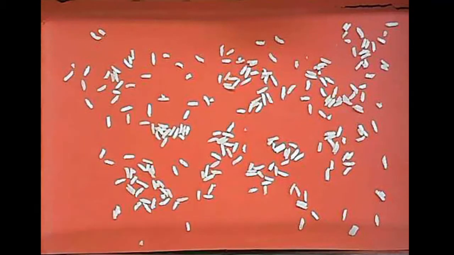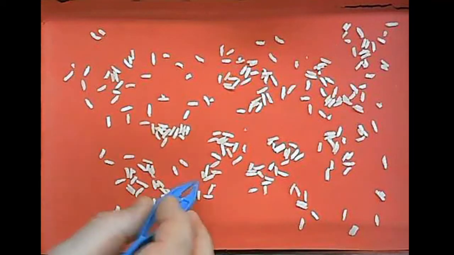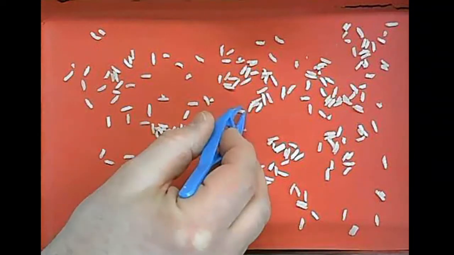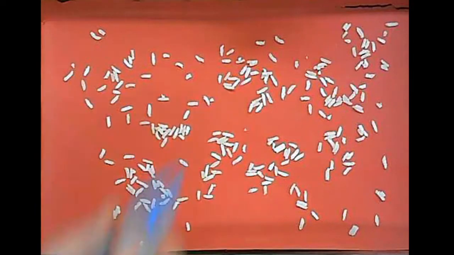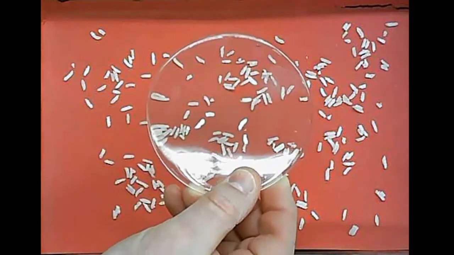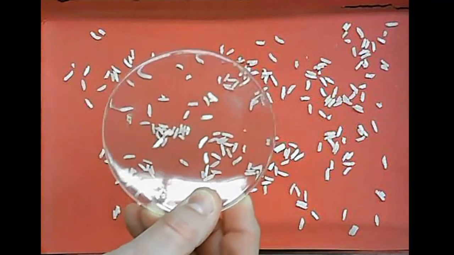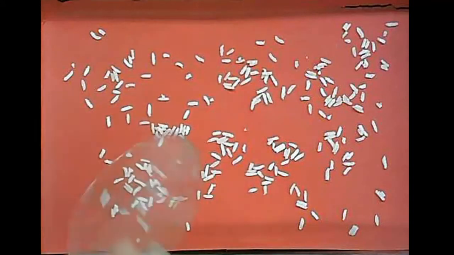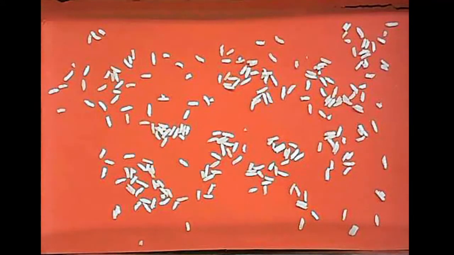Now, you may think this is an easy task, and certainly it may be, but trying to do this one-handed. Time is up. So with the tweezers, I removed 1, 2, 3, 4, 5, 6 seeds. And here they are, the 6 seeds that I removed with the tweezers.